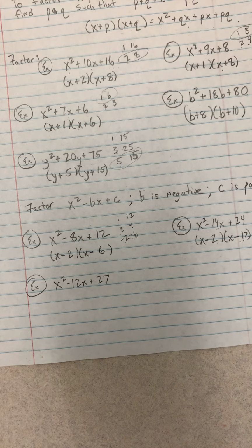X squared minus 12x plus 27. Go ahead and pause, give yourself a second, see if you can get it.